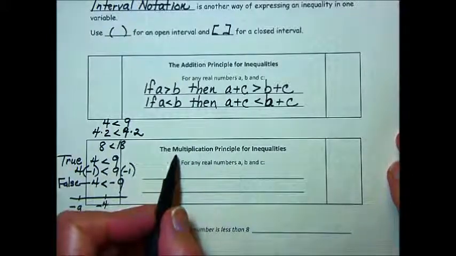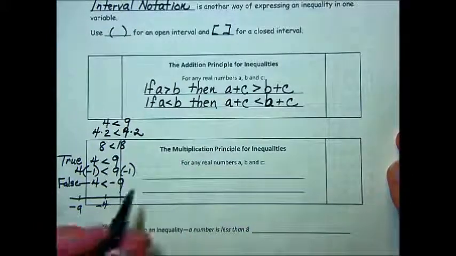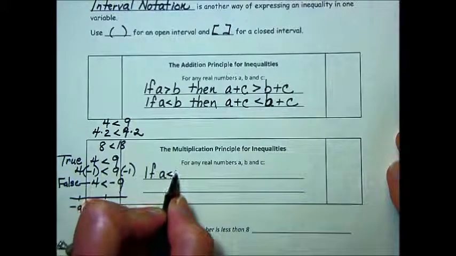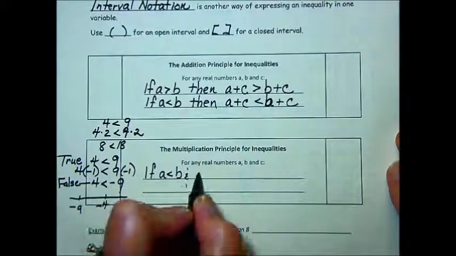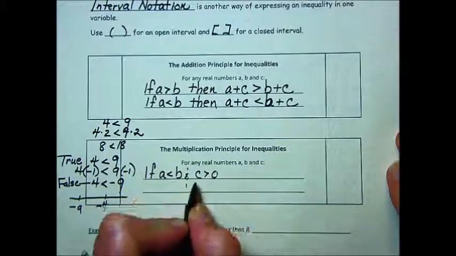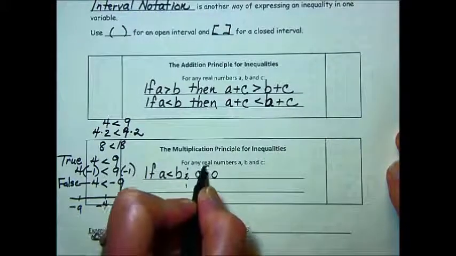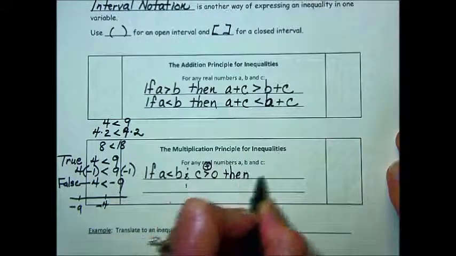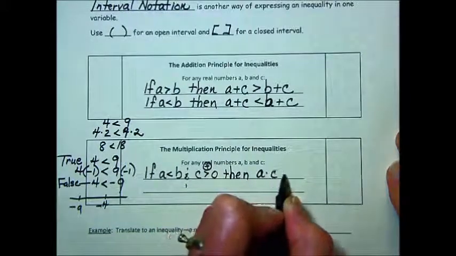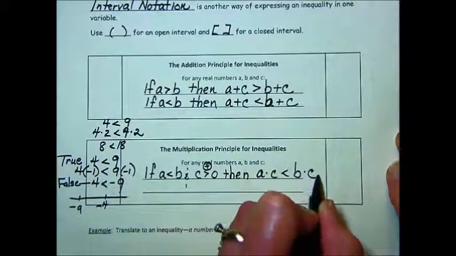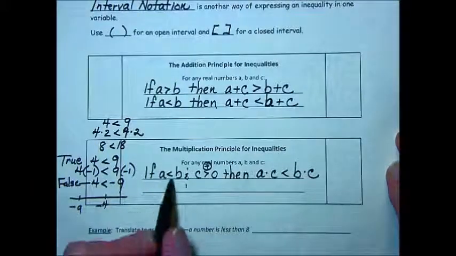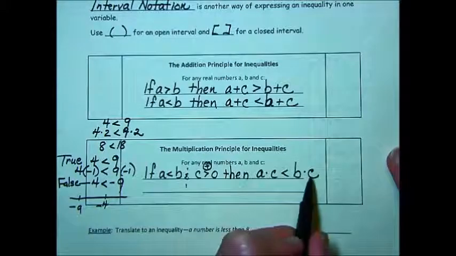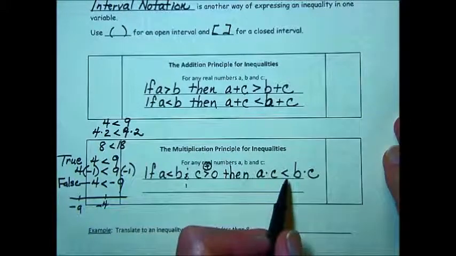So here's the statement for the multiplication principle for inequalities. If you have an inequality and C is greater than 0, any number greater than 0 is understood to be positive, then A times C is less than B times C. Nothing needs to be done. The inequality stays true as long as we're multiplying by a positive number.